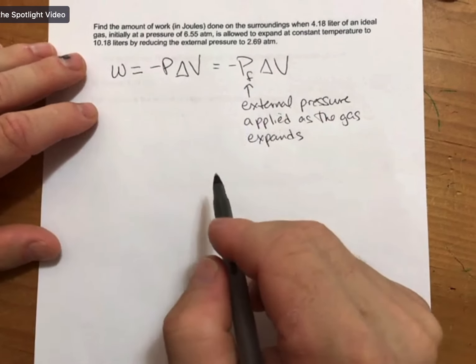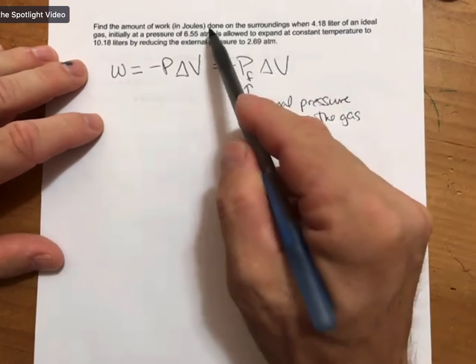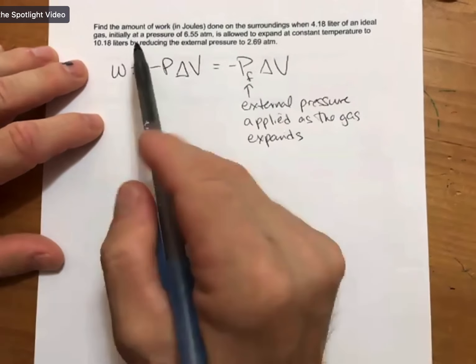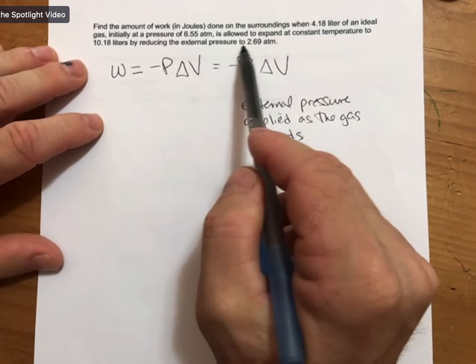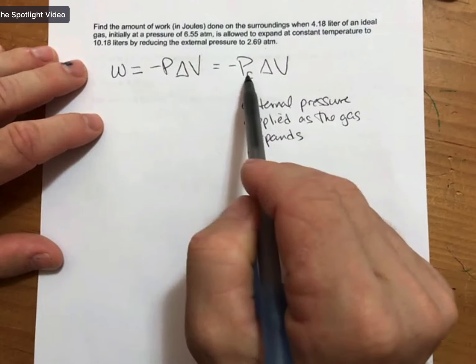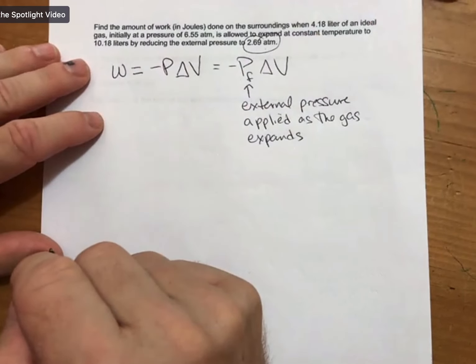And the final part, the P sub F, means that since there are two pressures in here, it's always going to be the last one. So by reducing the external pressure, sure, initially it's at 6.55 atmospheres, but this calculation always takes the final pressure to do it.